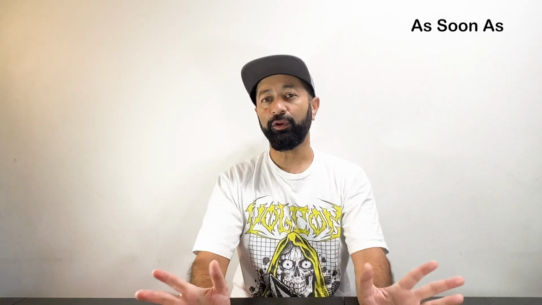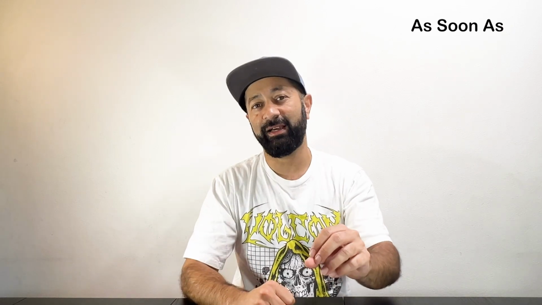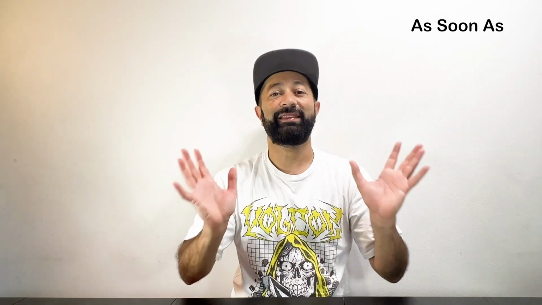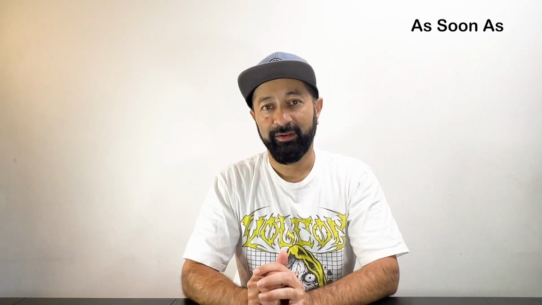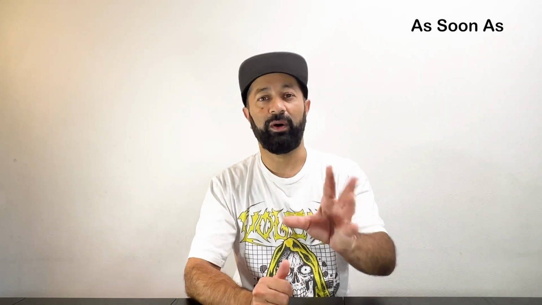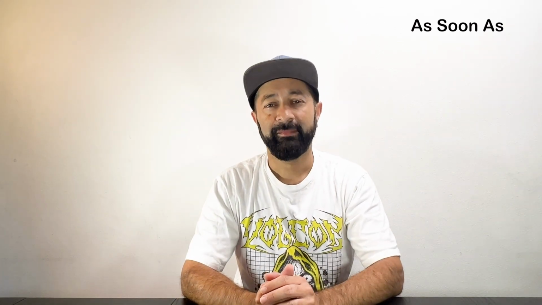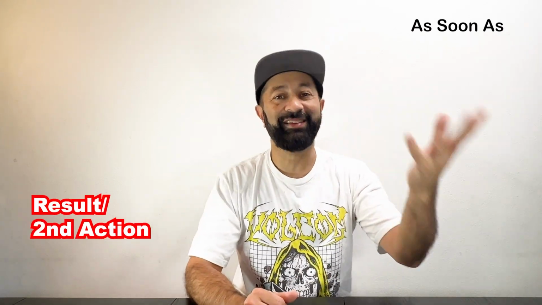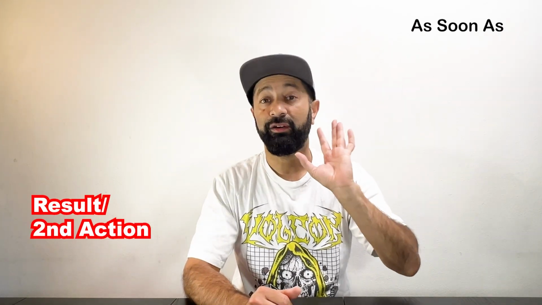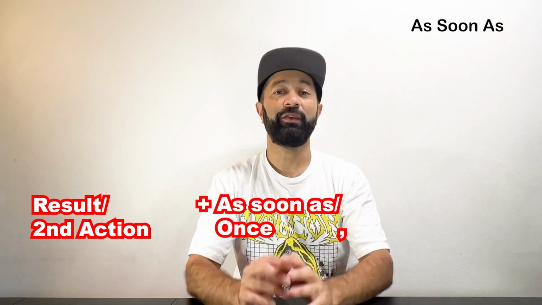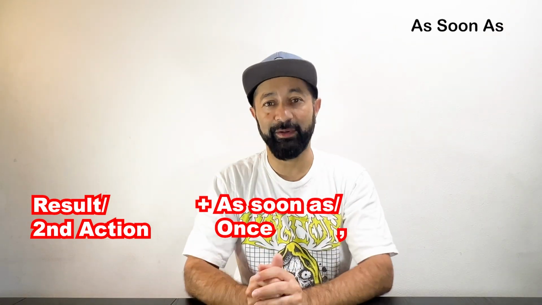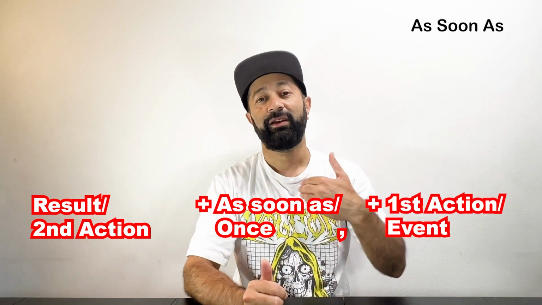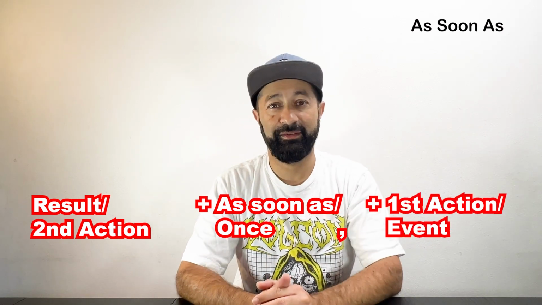Now, we could also put the as soon as or once in the middle. So if you look at the other grammar pattern, we have as soon as or once in the middle. Now with this grammar pattern, we are going to put the result or the second action first. Then we've got as soon as or once in the middle. Then finally, we'll have the first action or the first event.